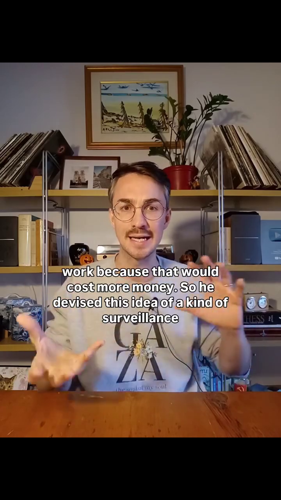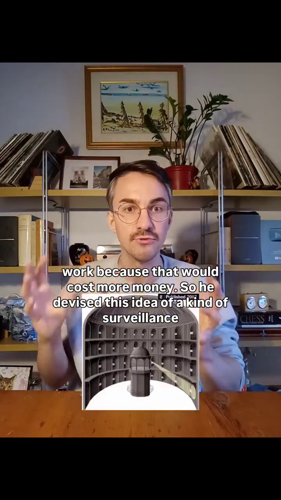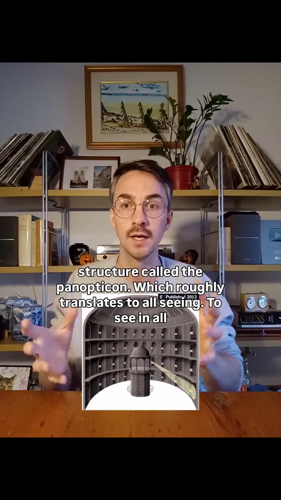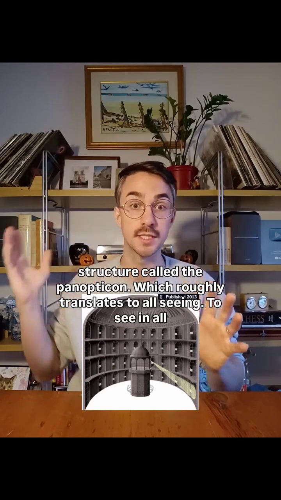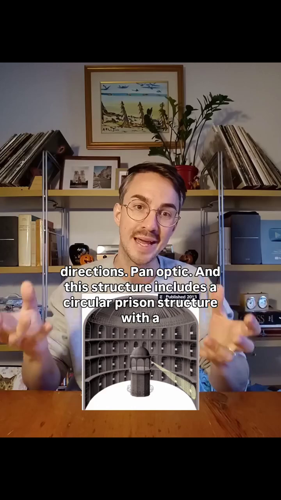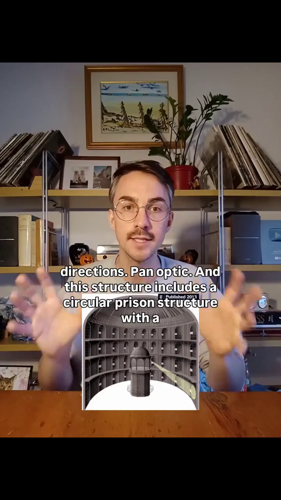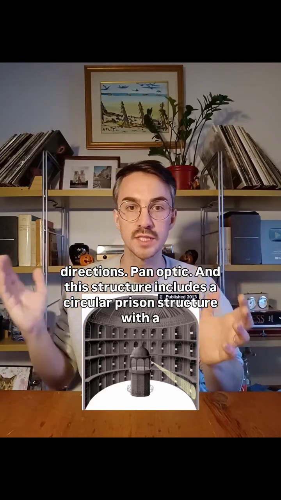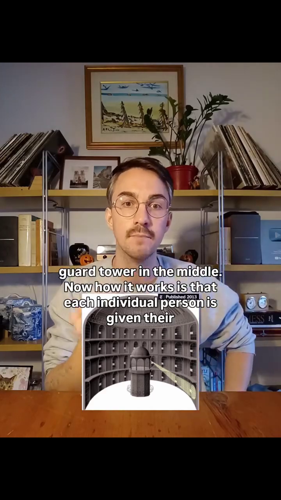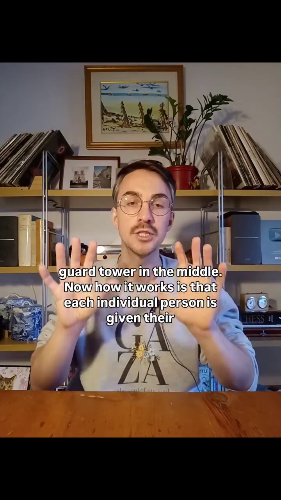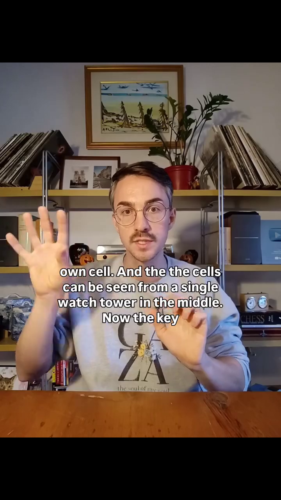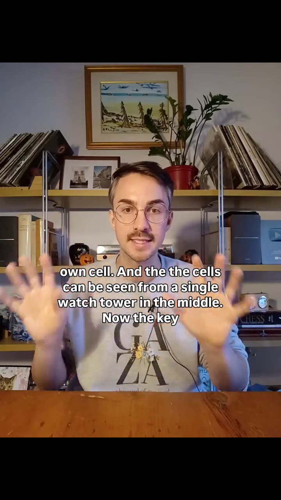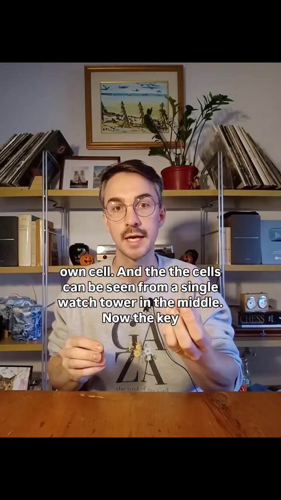So he devised this idea of a kind of surveillance structure called the Panopticon, which roughly translates to all-seeing, to see in all directions, panoptic. And this structure includes a circular prison structure with a guard tower in the middle. How it works is that each individual person is given their own cell, and these cells can be seen from a single watchtower in the middle.